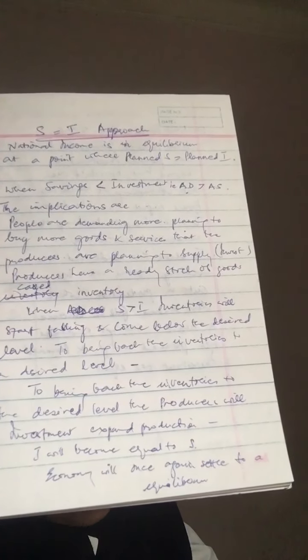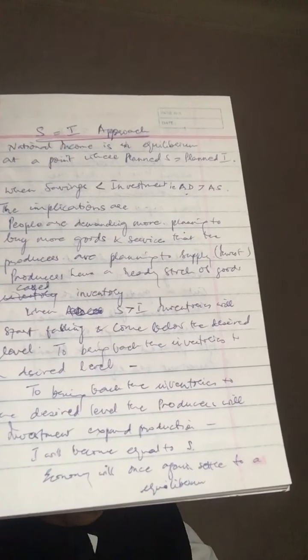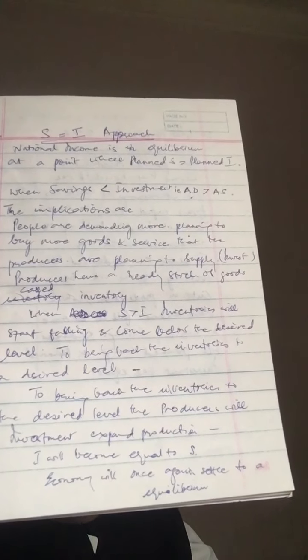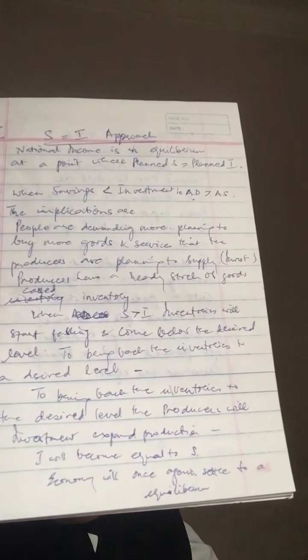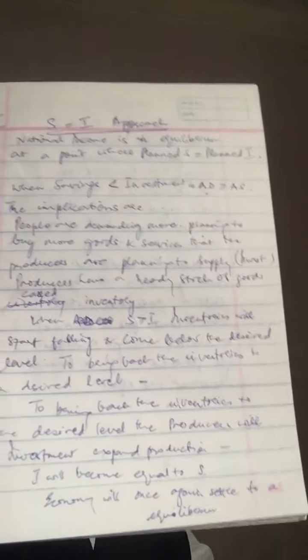This can be summed up as, for example, if investment is greater than saving, output will increase, which will lead to a rise in income. So savings will also increase, and that leads to savings catching up with investment. So savings will be equal to investment and equilibrium will be restored. So this is how it is.